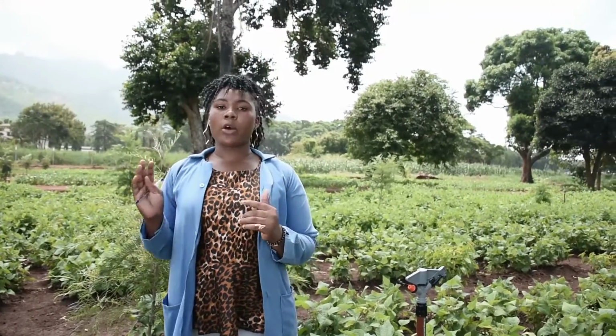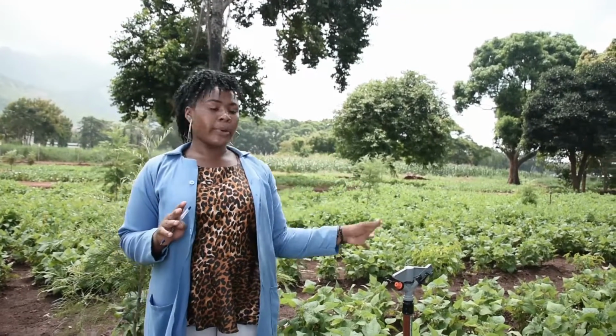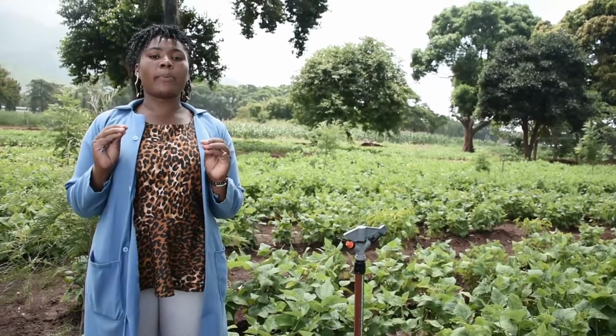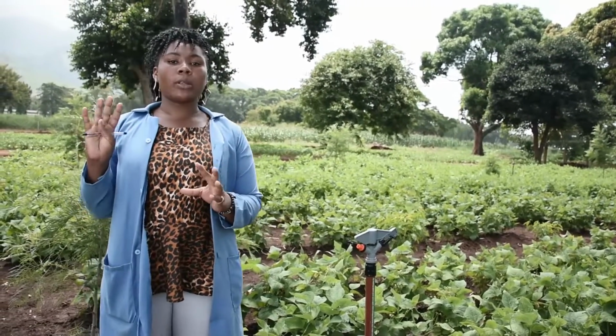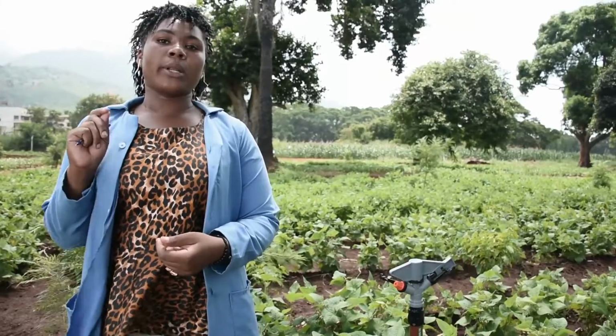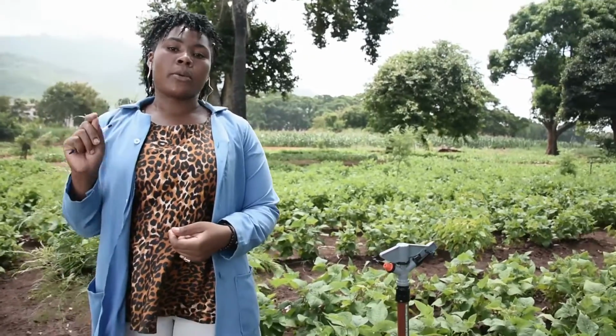weeds. Another kind of irrigation that we may adopt in order to supply moisture to our plant is sprinkler irrigation, that we use a sprinkler like this one. Sprinkler irrigation supplies water like natural rainfall. But sprinkler irrigation is not as good compared to the drip irrigation as explained before.